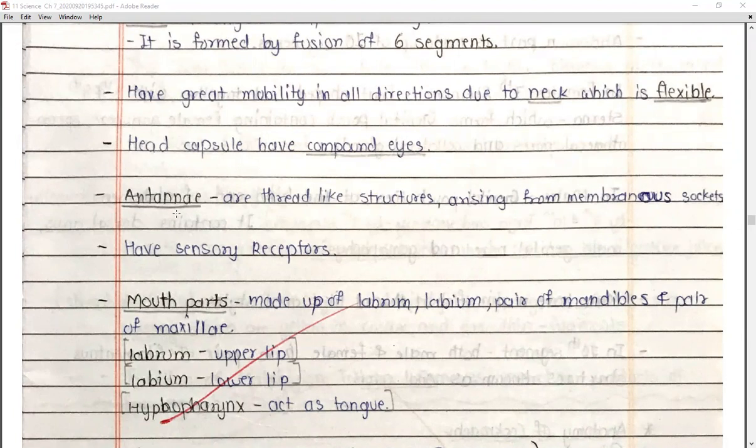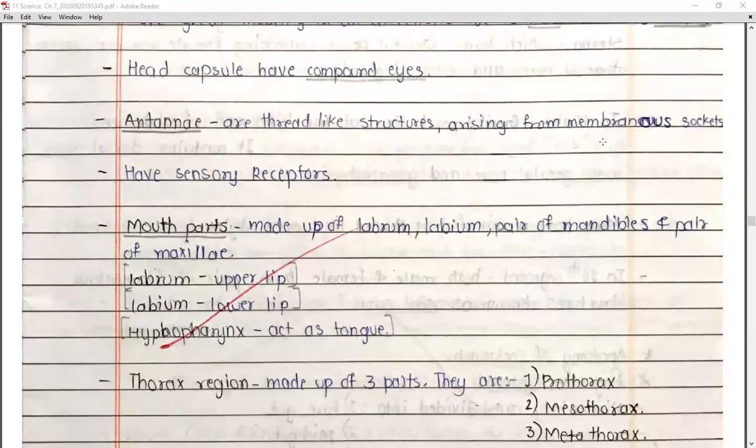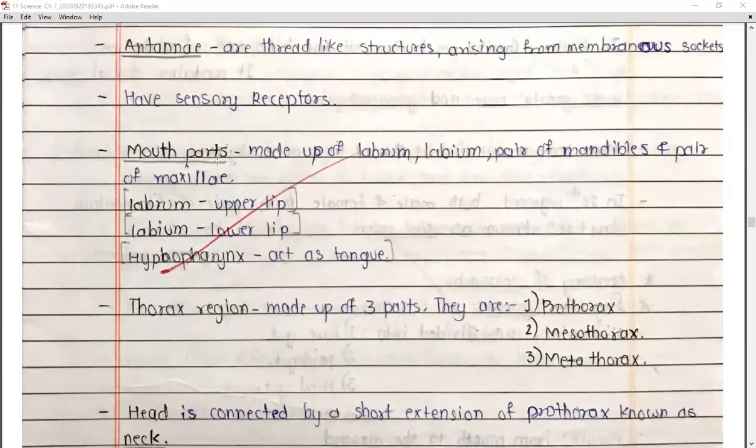There is presence of antenna, which are thread-like structures, and they arise from the membranous sockets, right? There are socket-like structures in the membranes, and from these there are several thread-like structures arising, and those are known as antenna. This antenna has sensory receptors, and it does the function of sensing the different environmental conditions, right?